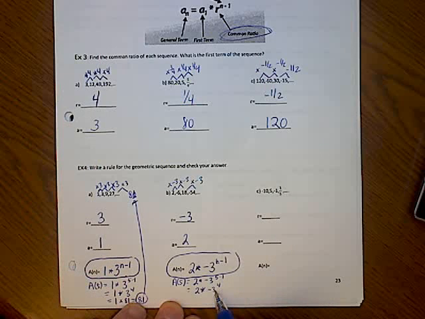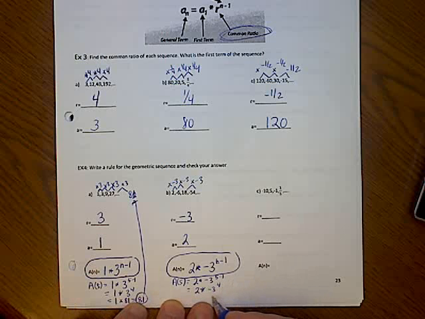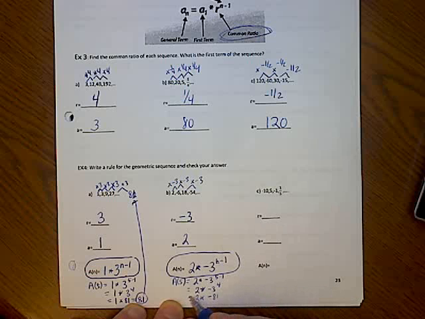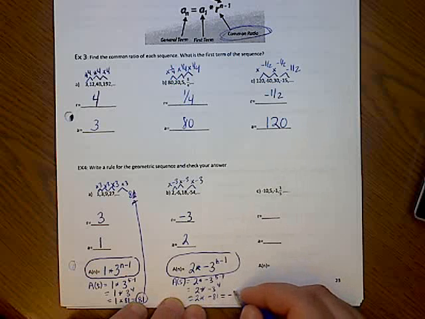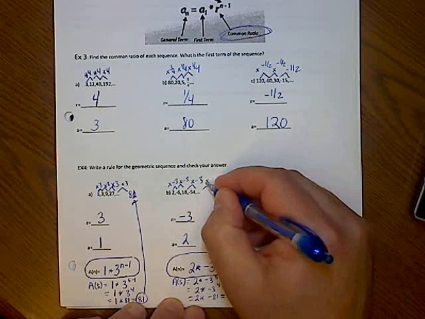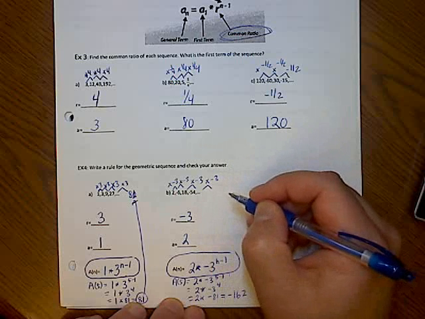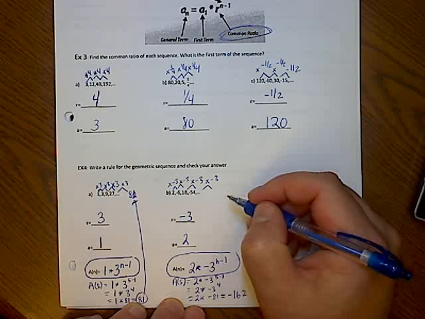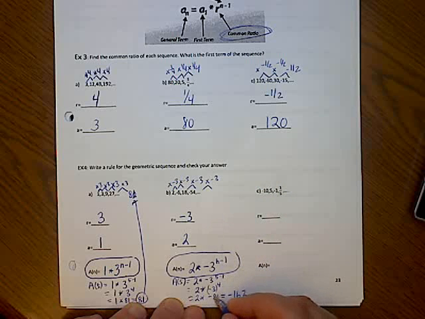3 to the 4th, we just figured over here, was 81. So now that I've done the exponent, I take it times 2. This is negative 162, which, check the math, but negative 54 times negative 3 should give me, that's positive, I forgot, that's supposed to be parentheses.